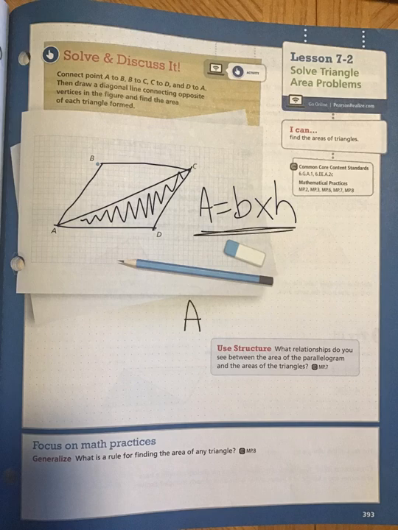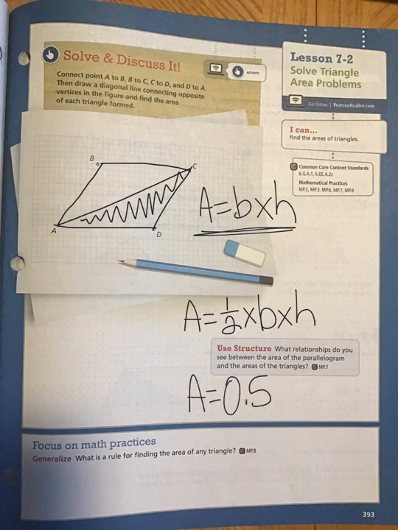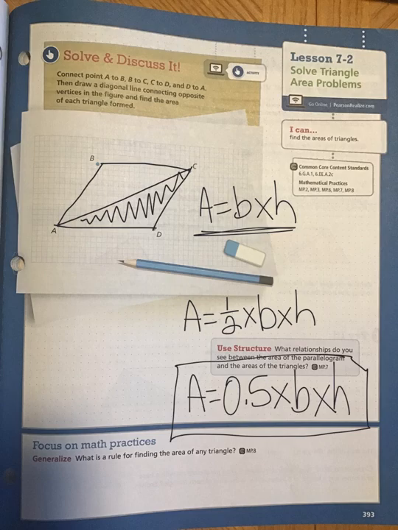Well, what you would do is you would take half times base times height. Or, if you don't want fractions, we can write the decimal 0.5 times base times height. And this is the formula for area of a triangle.